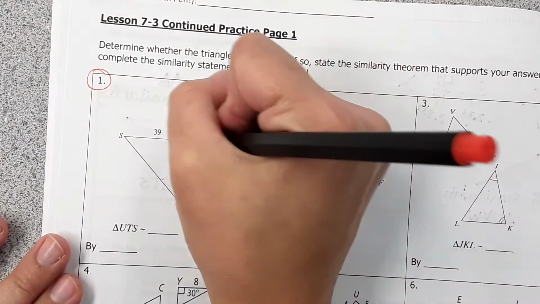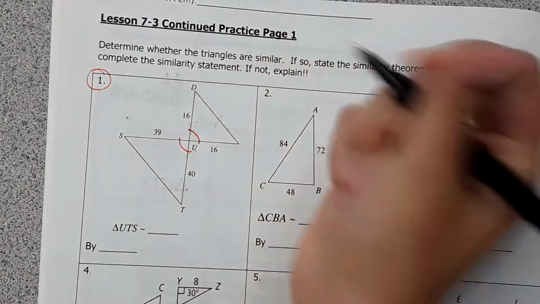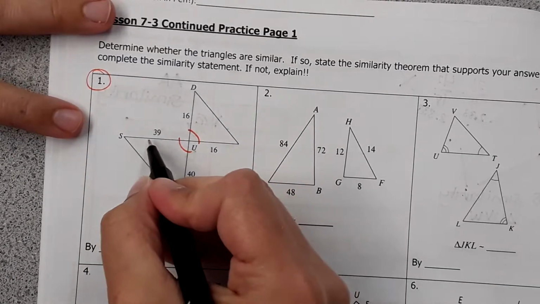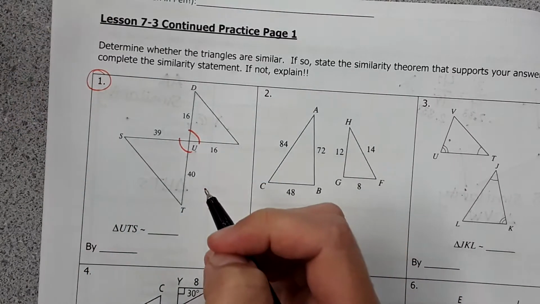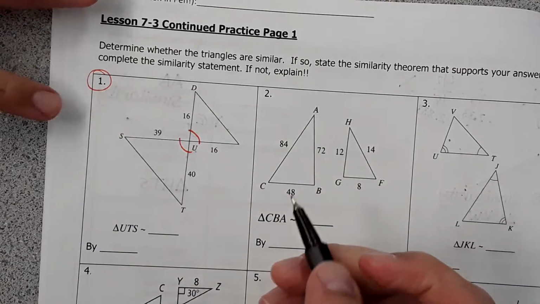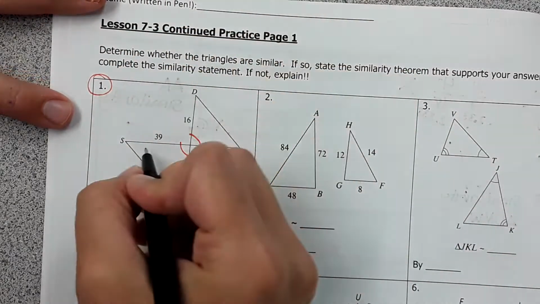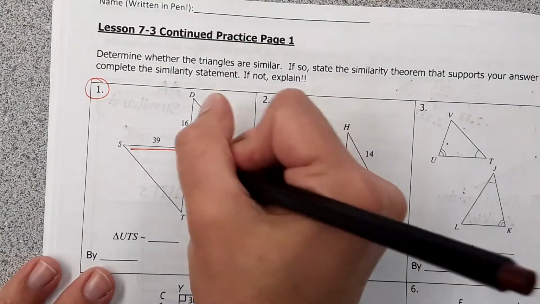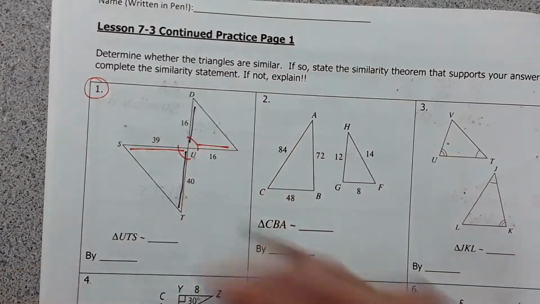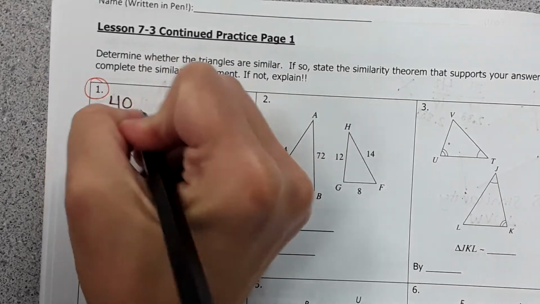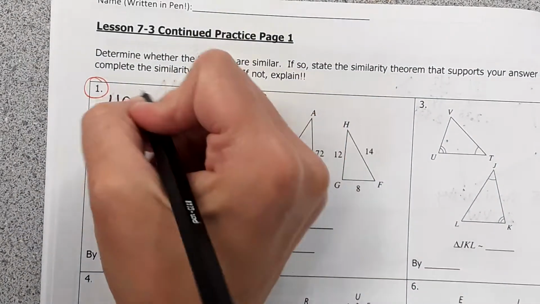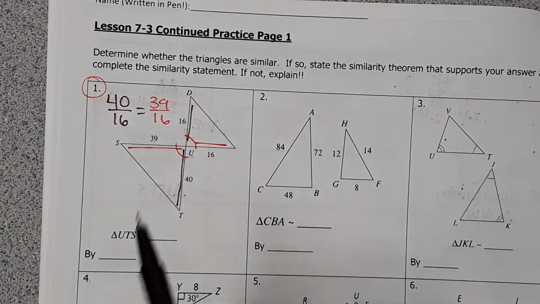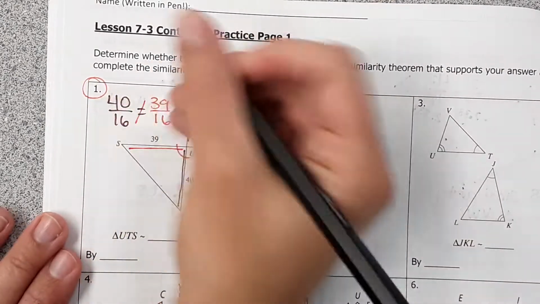Okay, first of all, I see vertical angles are congruent. They want us to state whether they're similar or not. So we have side angle side here. If we have side angle side proportionality, or if those sides are proportional, then we can say that they're similar. So this corresponds with this here, and this corresponds with this one. So 40 over 16, is that equal to 39 over 16? Right away, no, those aren't equivalent ratios, so no, not similar.